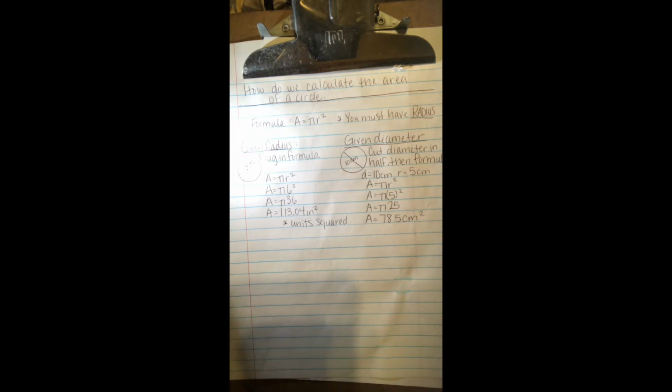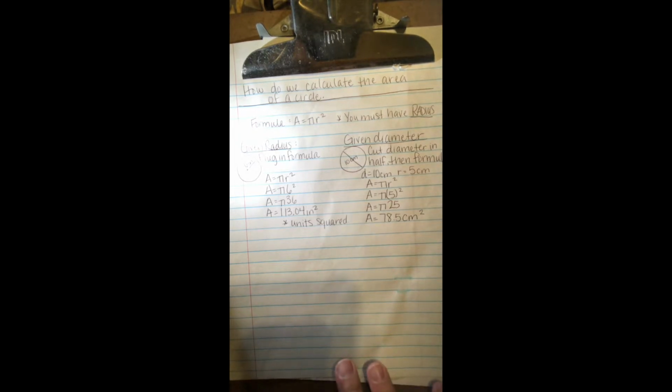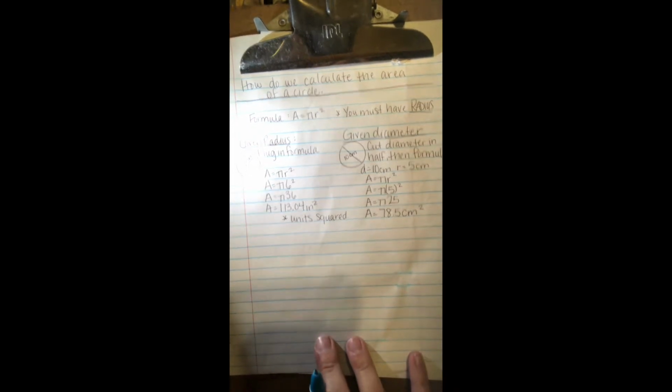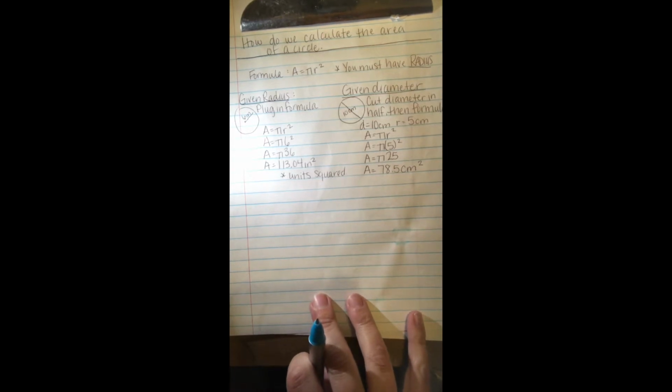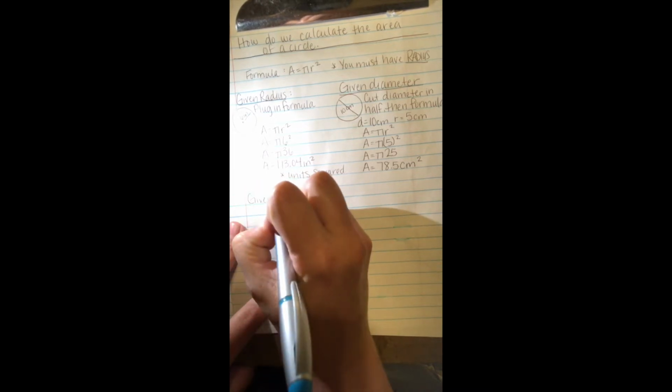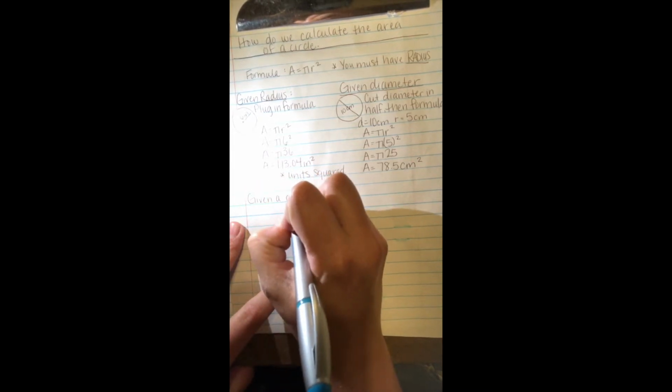Now those are two of the basic ones. There's one other type of problem that isn't any more challenging, but it definitely has a few more steps. For that one, it is if you are given a circumference.